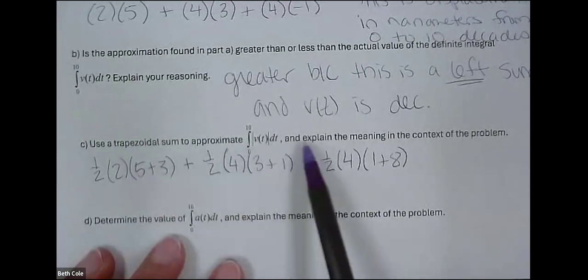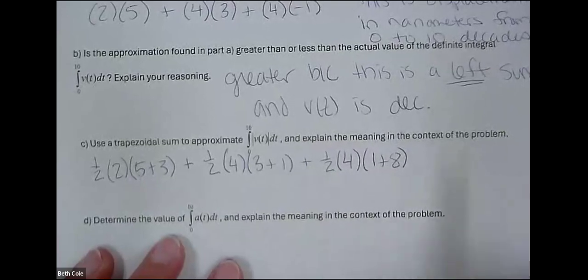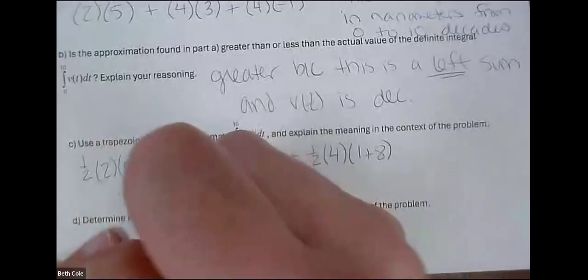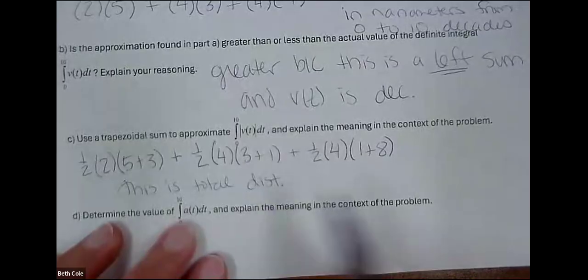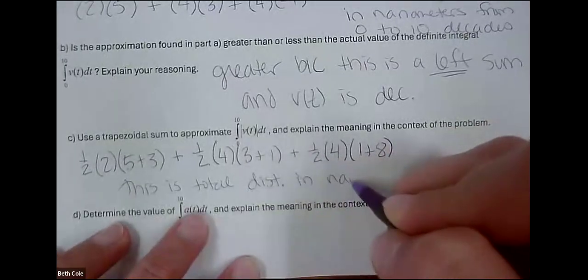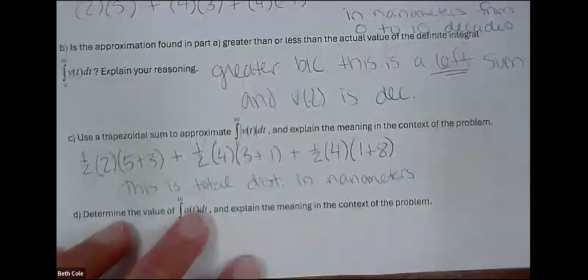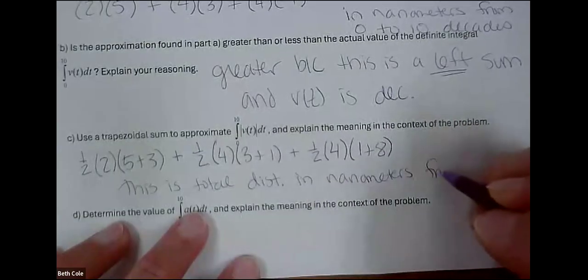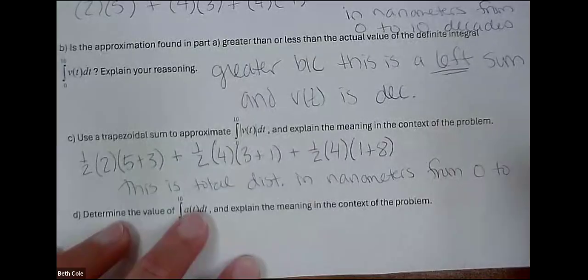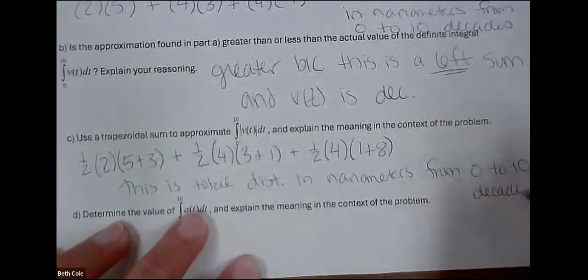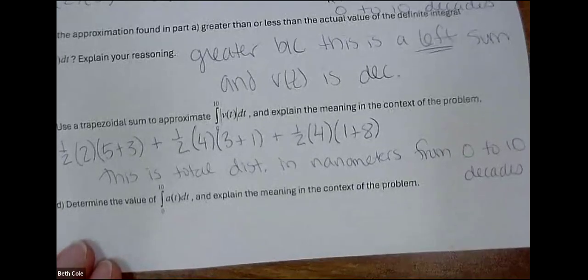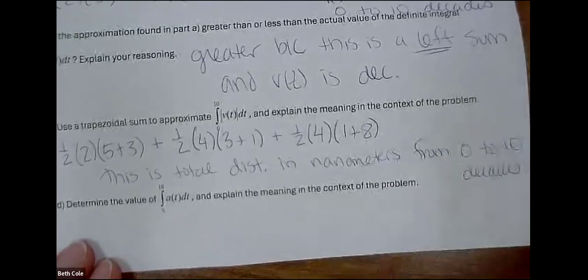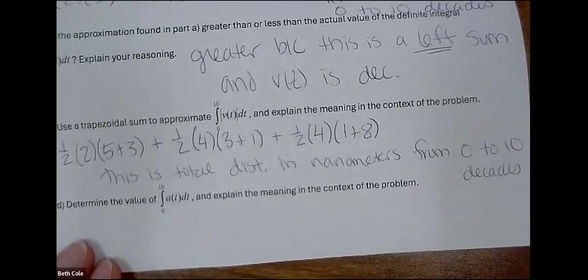All right, do they want anything else from us here? What is this? Explain what it means. This is what? Perfect. This is total distance. If you want to abbreviate distance, you can do that. This is total distance in nanometers from 0 to 10 decades. I made you write those sentences 3 times just to hammer that in. When you get that on your AP exam, that is the answer. The only thing that's going to change is the units, the nanometers and the decades. It'll be something else, right?